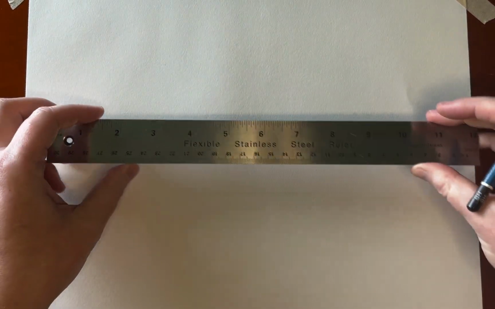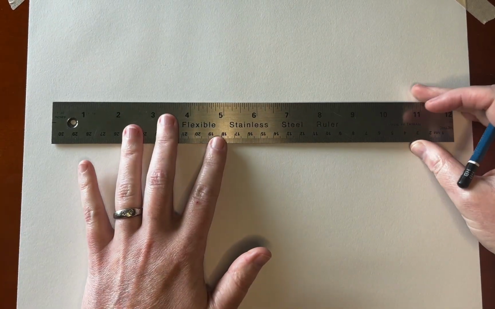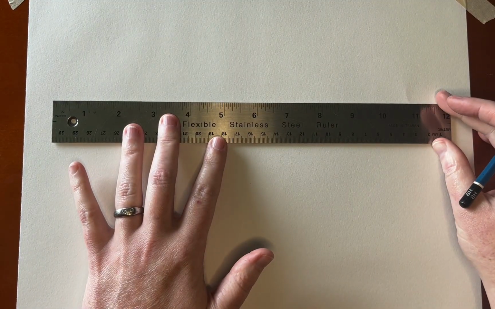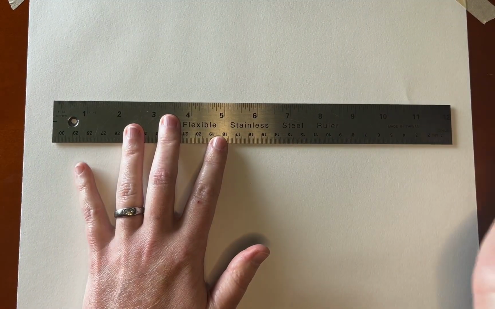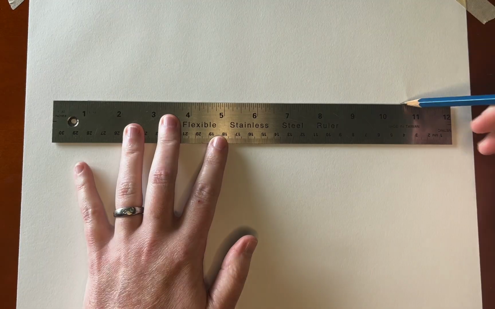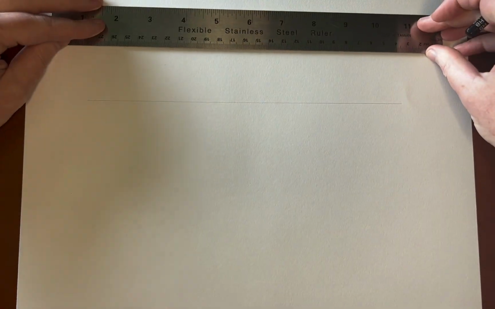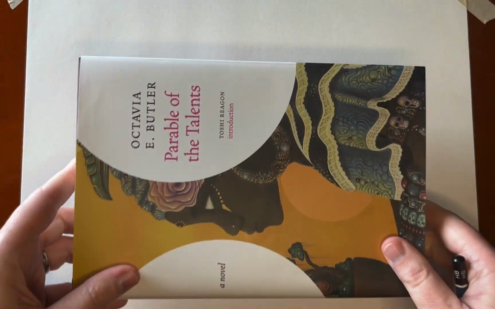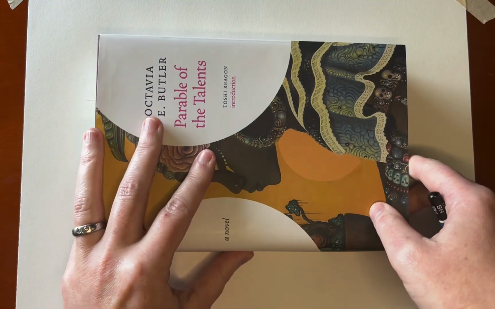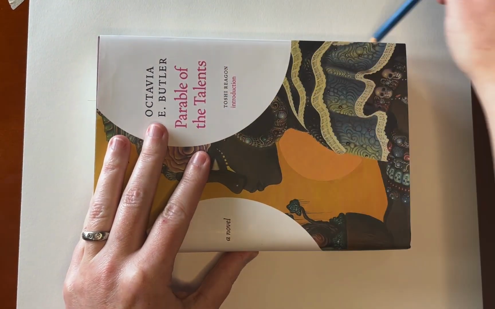First thing we're going to do is create a row of boxes, and you can use a ruler, you can do it by eye. I'm just going to create a rectangle here. If you don't have a ruler and you want to make a straight line, I'm not particular about straight lines, but a nice hardcover book also makes straight lines, and this does not have to be perfect by any means.